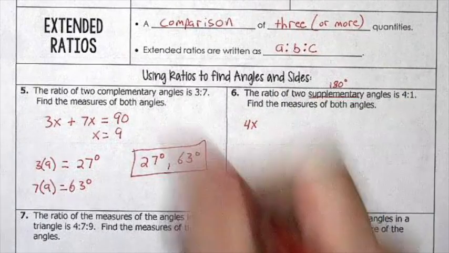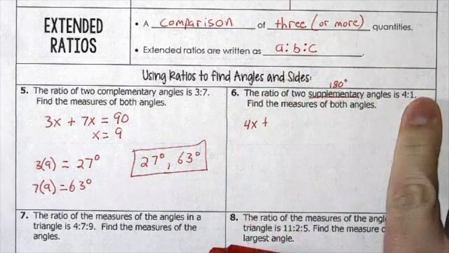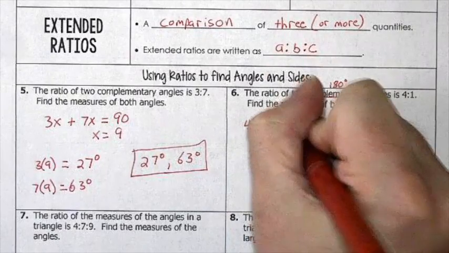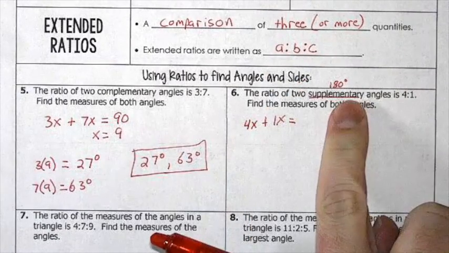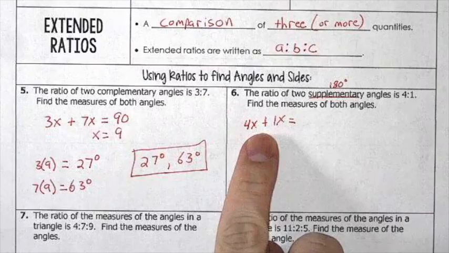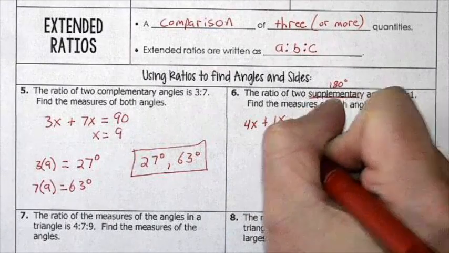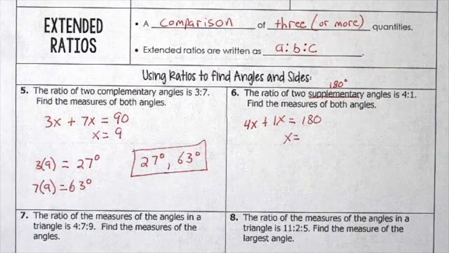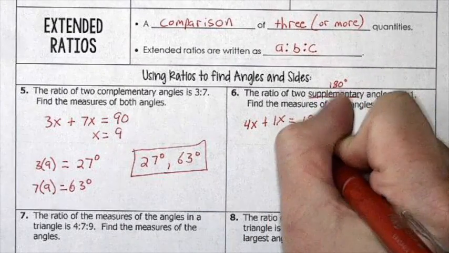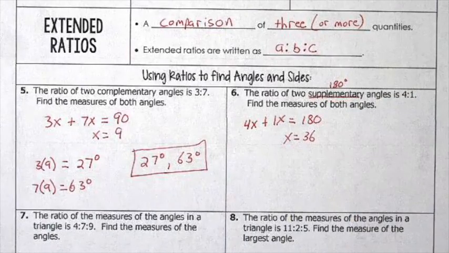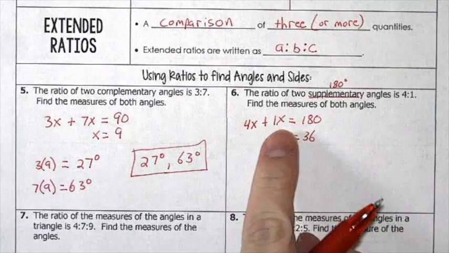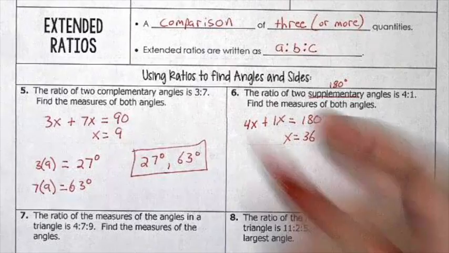4x comes from this number, plus 1x comes from this number. And supplementary means they're going to add up to 180, so that's why I added these two quantities together, and I'm going to set them equal to 180. Plug that into InSolve, and you should get x is equal to 36. Then all you have to do is plug this 36 into both of these x's separately.